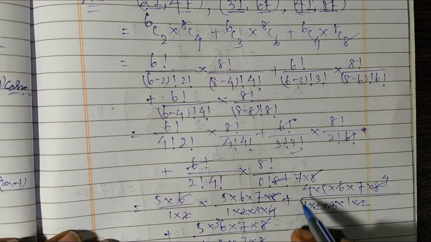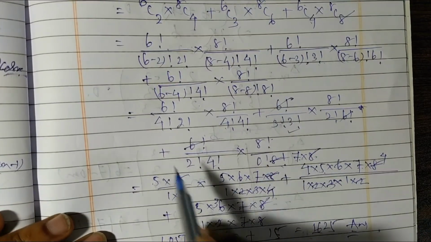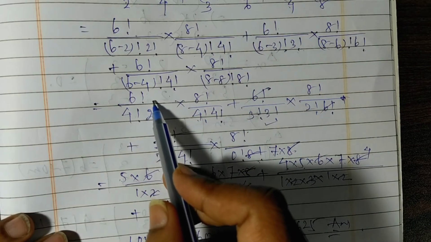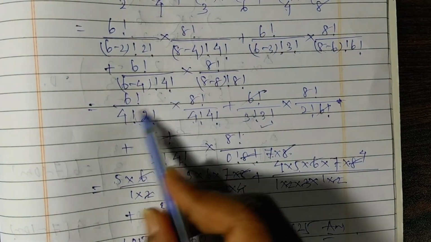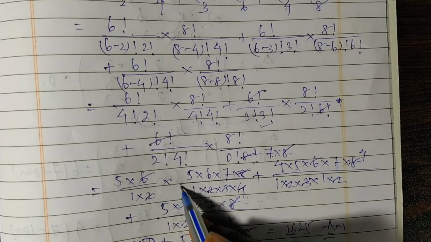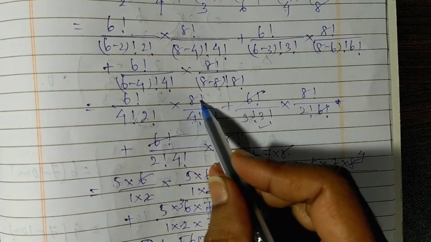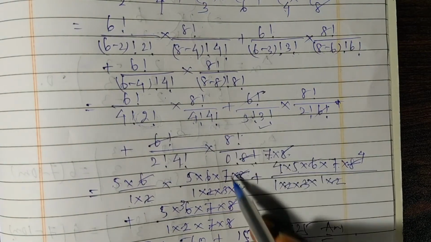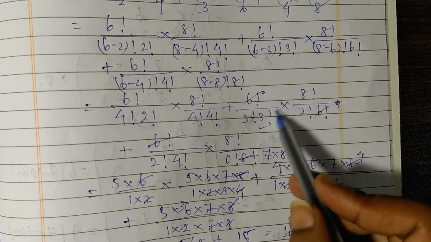Now 8 factorial and 6 factorial cancel, leaving 7 into 8, and here 6 factorial cancels. When 4 factorial and 6 factorial cancel in the numerator, what is left is 5 into 6, and in the denominator only 2 factorial is left, that is 1 into 2. Till 4 factorial it cancels, so 5 into 6 into 7 into 8 is left in the numerator, by 4 factorial which is 1 into 2 into 3 into 4.